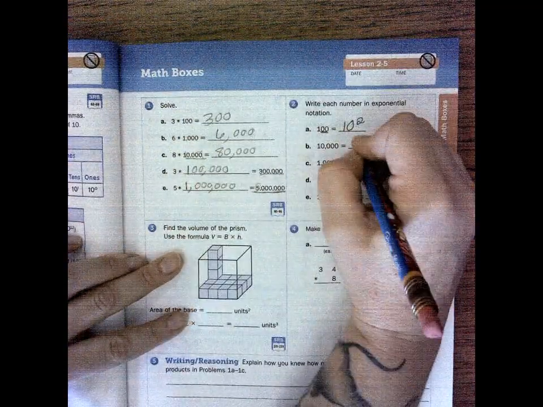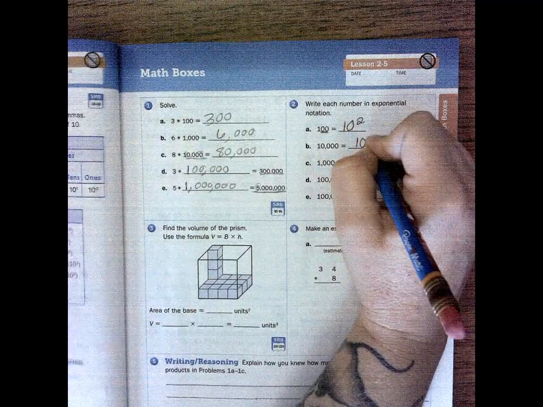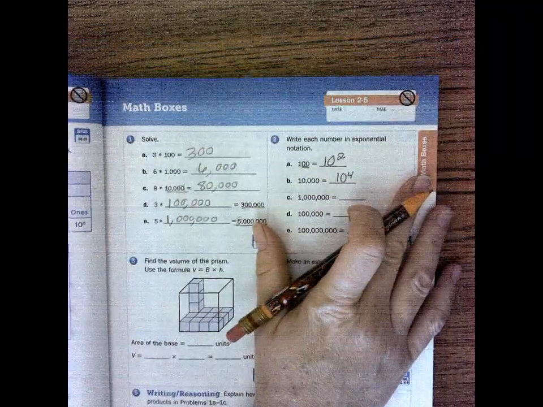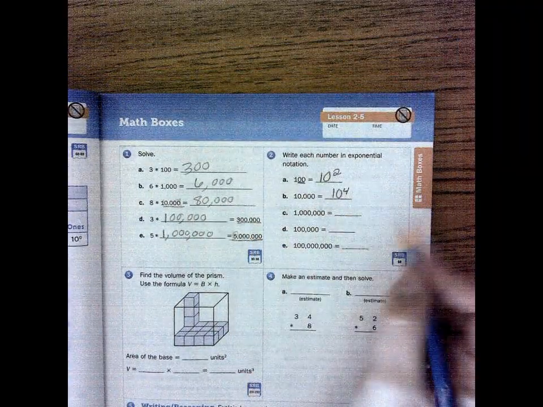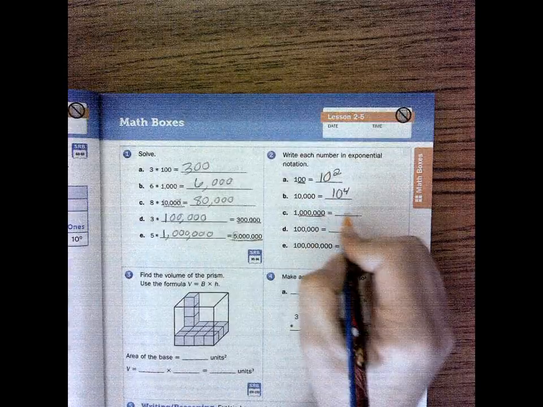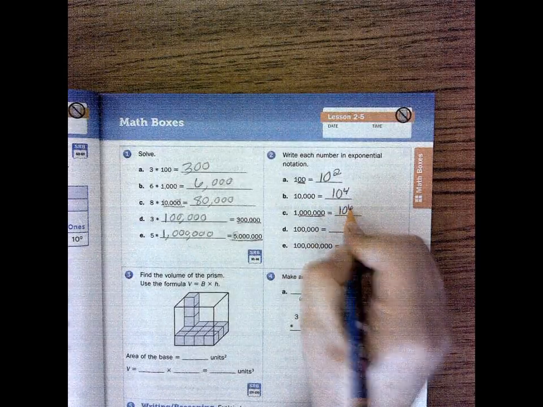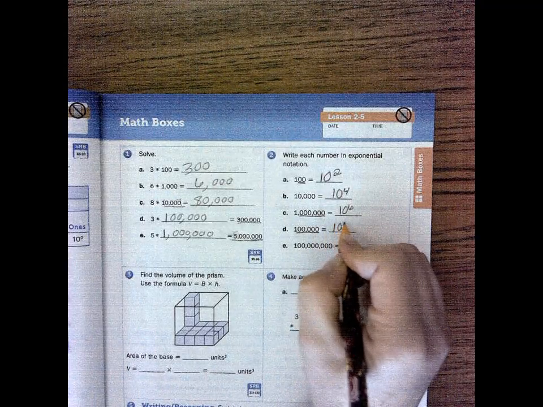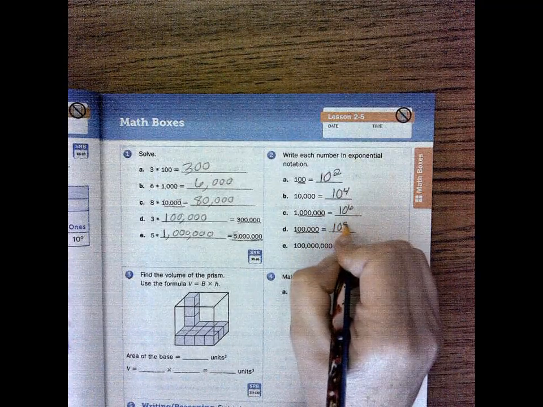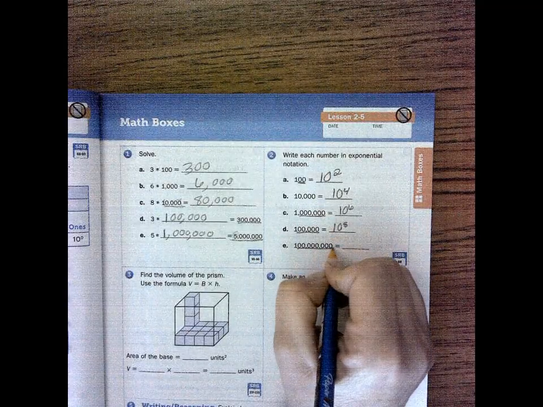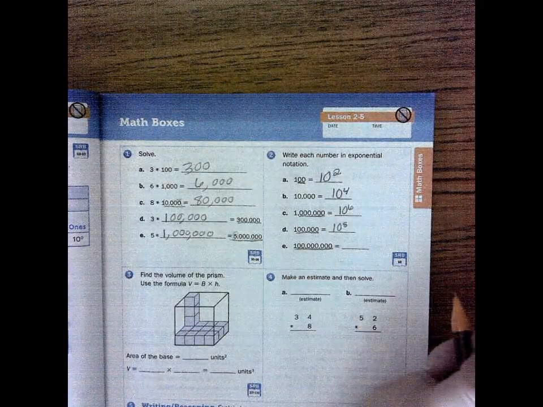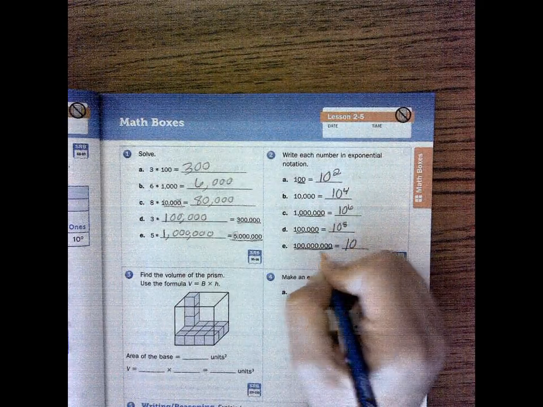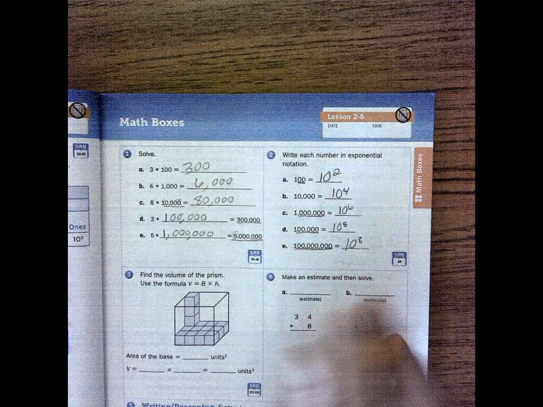10 to the power of 4. Sorry, 10,000 is 10 to the power of 4 because there's 4 zeros here. That would be the same as 10 times 10 times 10 times 10. So I have a million, which has 6 zeros, 10 to the power of 6. Now I have 100,000, which is 5 zeros, 10 to the power of 5. This is a tiny little 5. Ooh, now I have this number here. It's quite a large number. It's 100 million. So 10 to the power of how many zeros? 8 zeros.